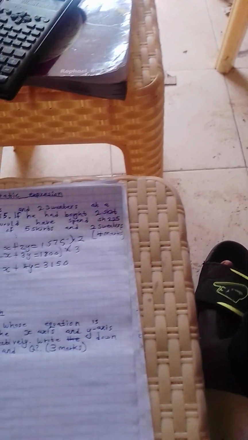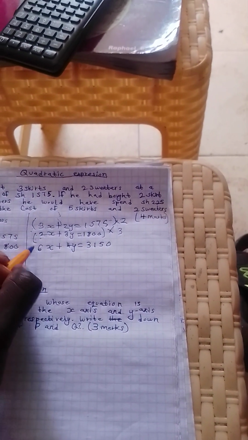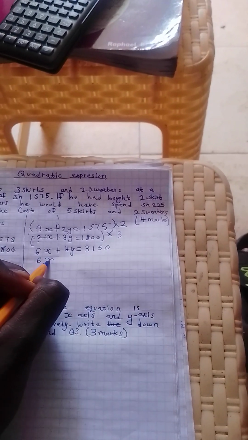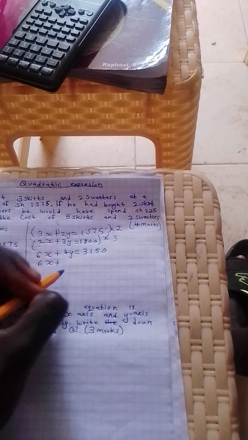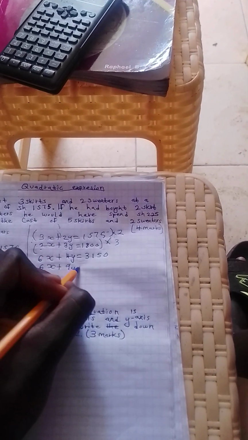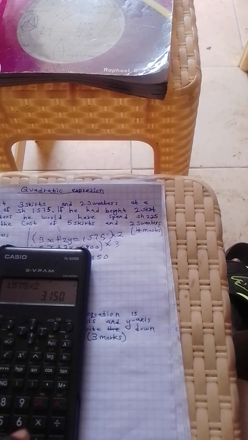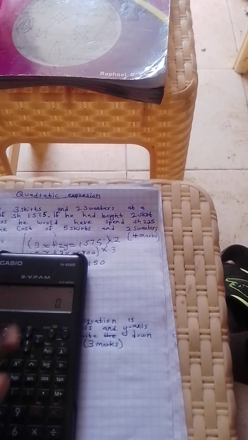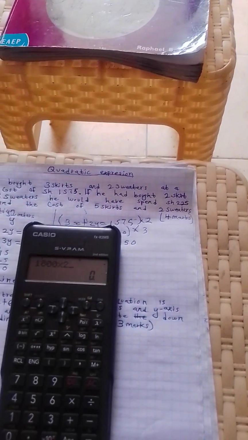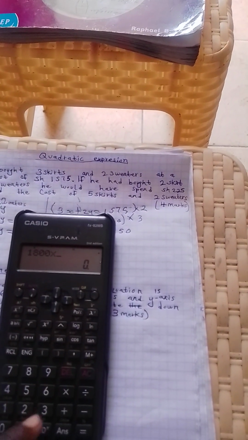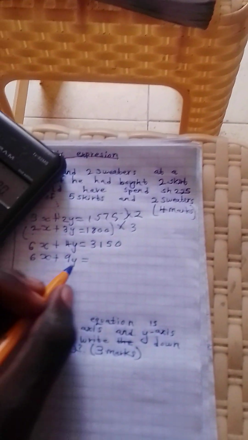The second one will be 3 multiplied by 2, which gives us 6x, plus 3 multiplied by 3, which gives us 9y, is equal to 1,800 multiplied by 3, which gives us 5,400.